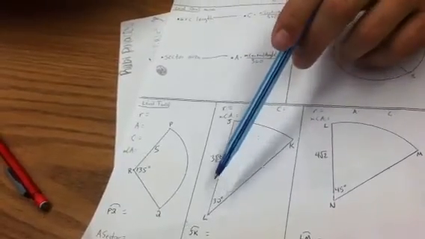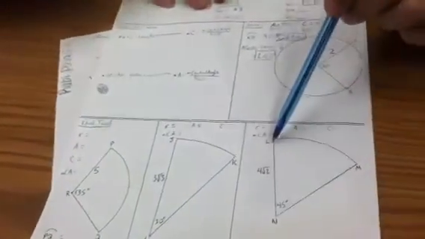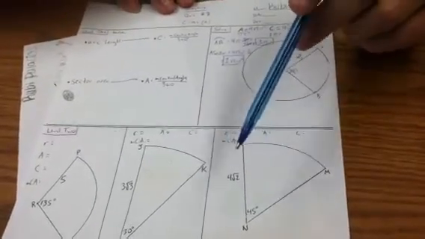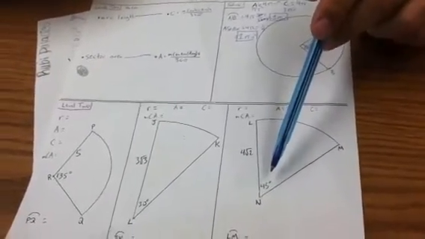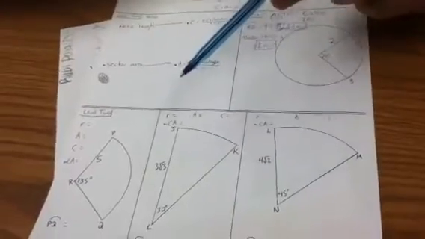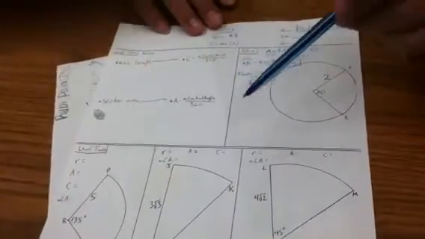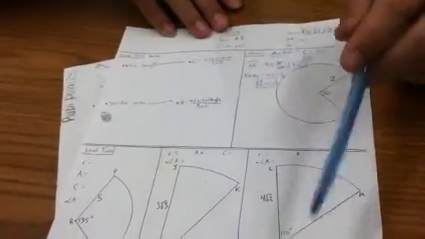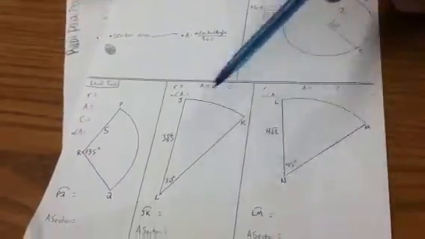What's the measure of the central angle? 30. How long is the radius here? And what's the measure of the central angle? 45. So those are the essential elements you need, the variables you need to know in order to find arc length and sector area.